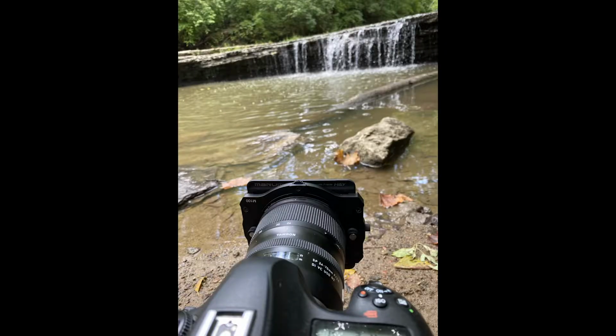But this is the filter that I use to get that shot because, as you can see in my cell phone shot, it was daytime. I think it was like 1 in the afternoon. We were just going out for a walk with the family. I wasn't trying to get anything epic particularly. It was just for fun.